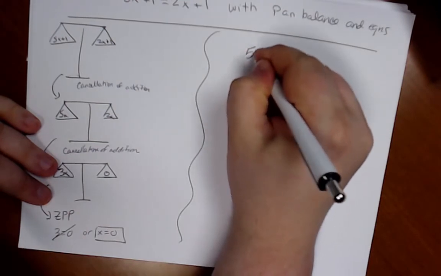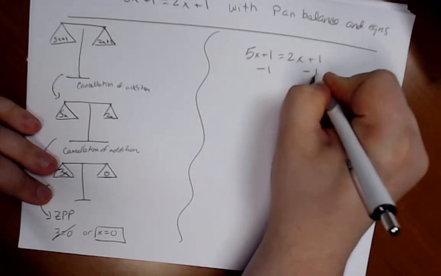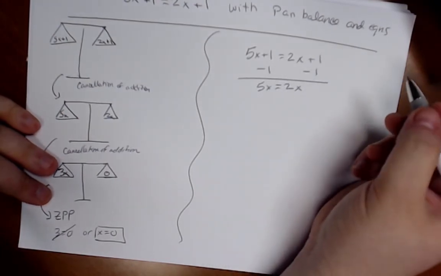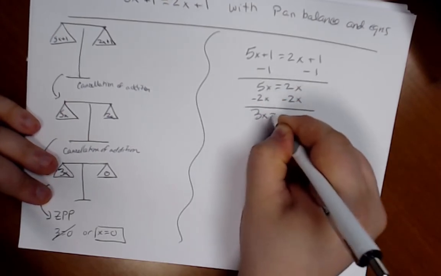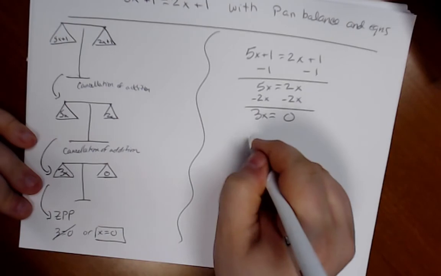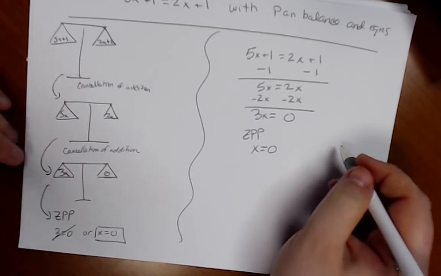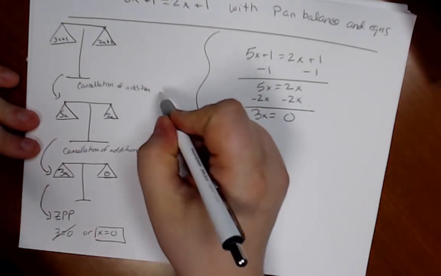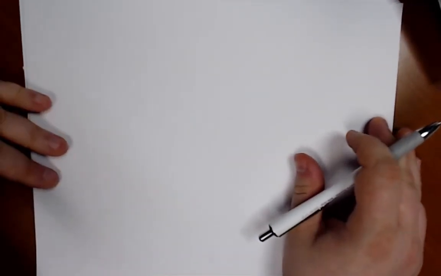And so then 5x plus 1 equals 2x plus 1. We can subtract 1 from both sides. 5x equals 2x. It's our first cancellation of addition. I can subtract the same from both sides. 3x equals 0. And then by the ZPP, x equals 0. Right, so you can see how using my pan balance together with my equations really helps us to reinforce what is happening at each step. But drawing pan balances is tedious, I'll agree.